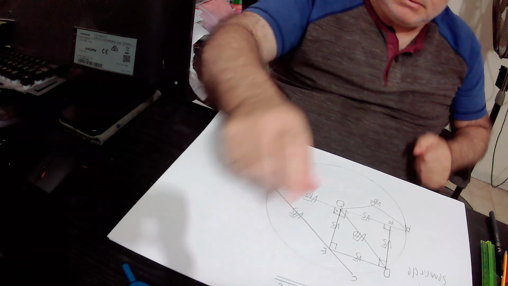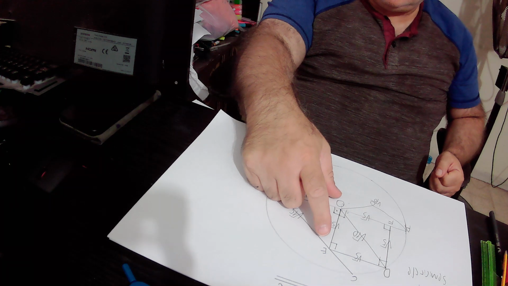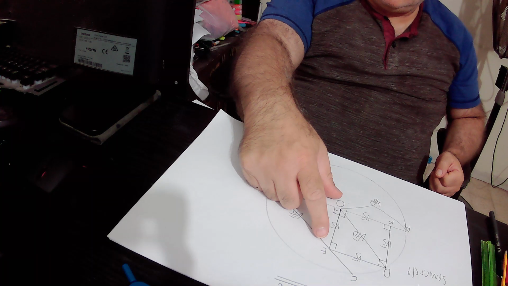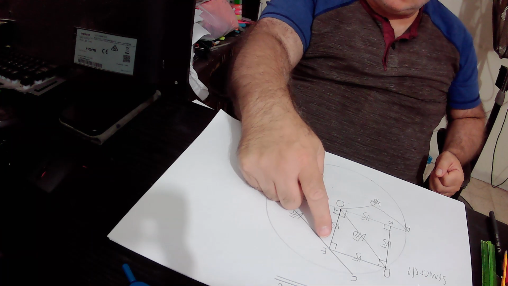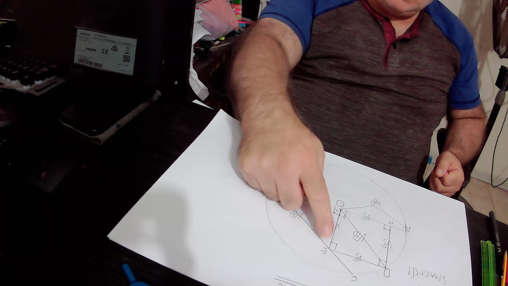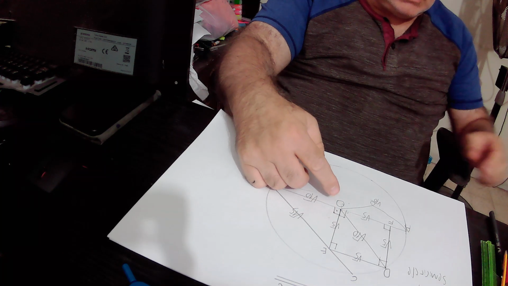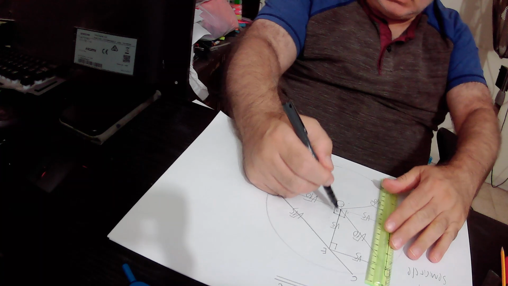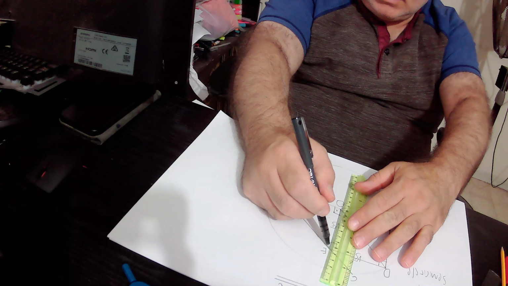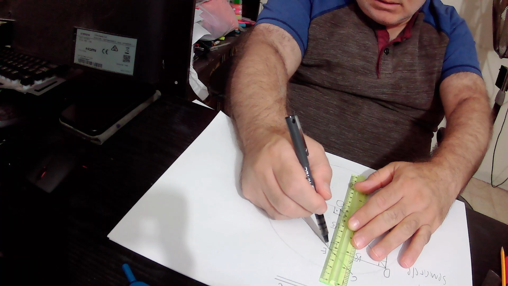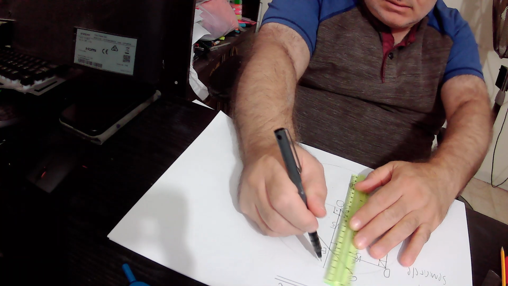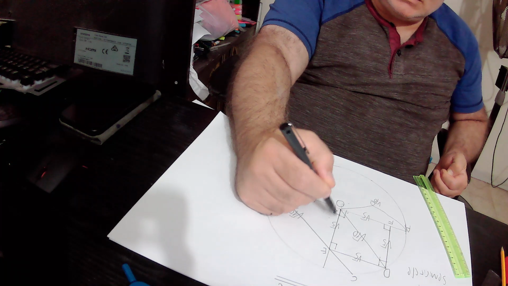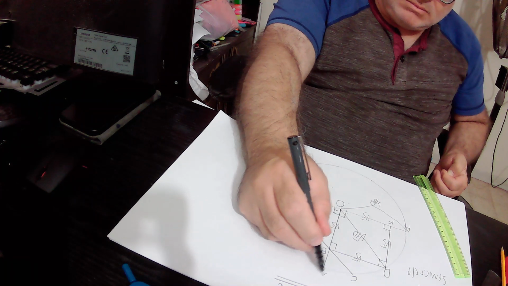In the next step, we will extend side OE of the square in both directions, the upper side and the lower side also. We extend OE in the upper side by a straight line until it touches the circle. At this point, we define the touching point of the extended OE on the circle as point M.